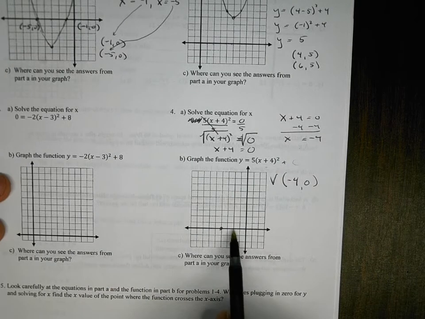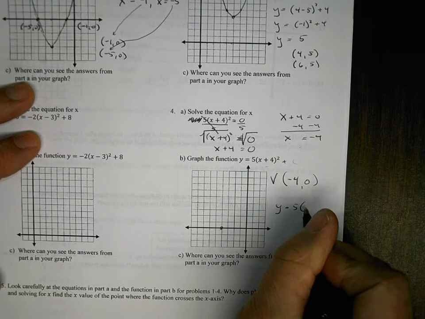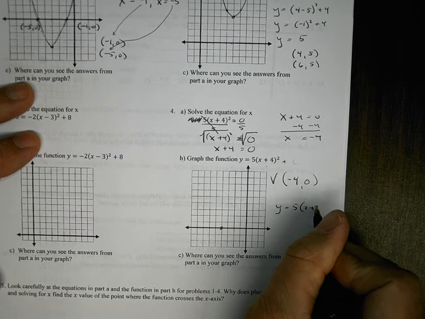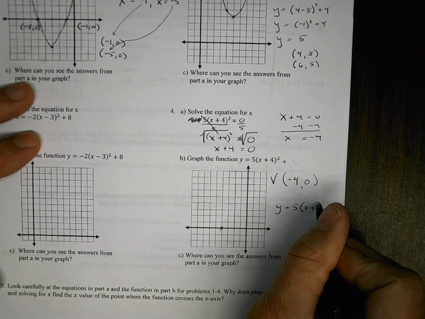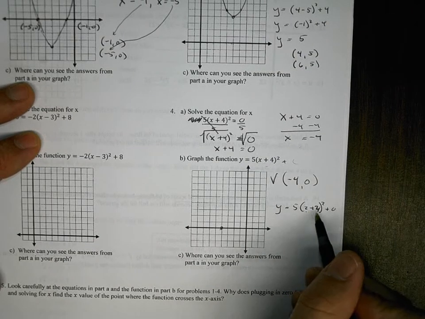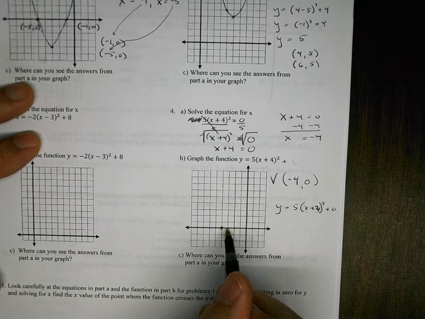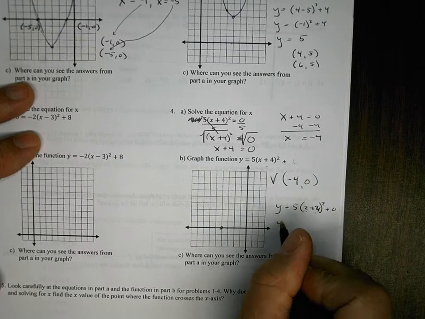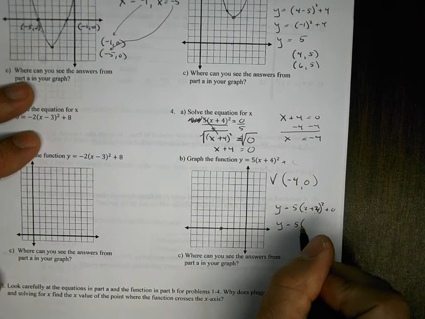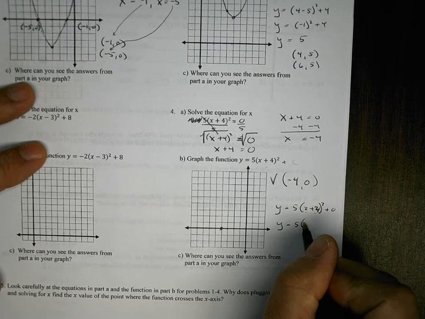Let's just try plugging in 2 here. So y equals 5 times 2 plus 4 squared plus 0. Well, that is going to be 6 squared, which is 36. And whoa, that's going to be a really big number, isn't it? I think we better try 3. Still going to be a pretty big number, isn't it?